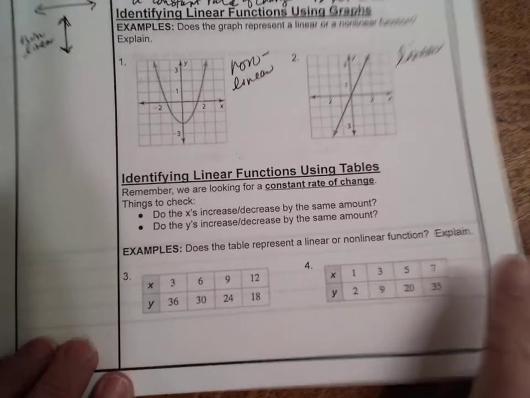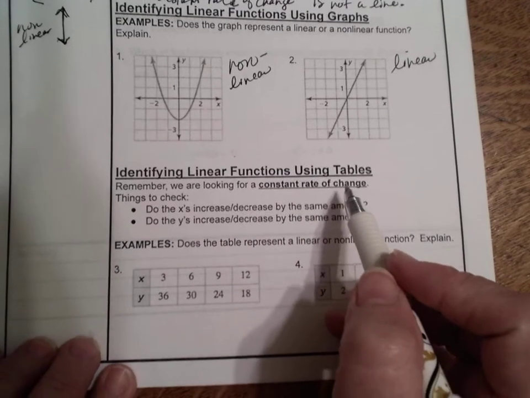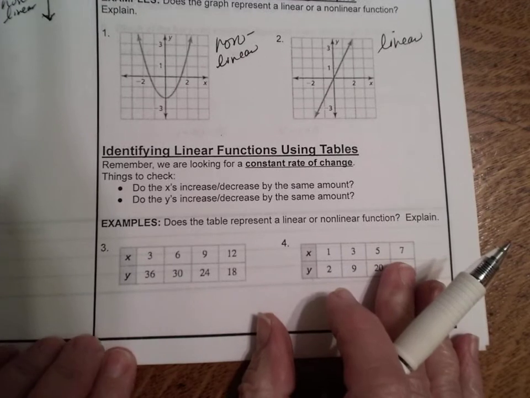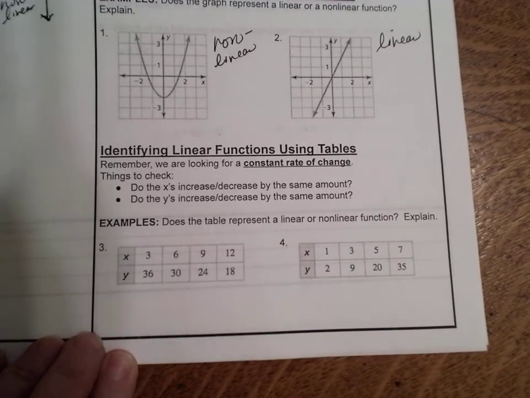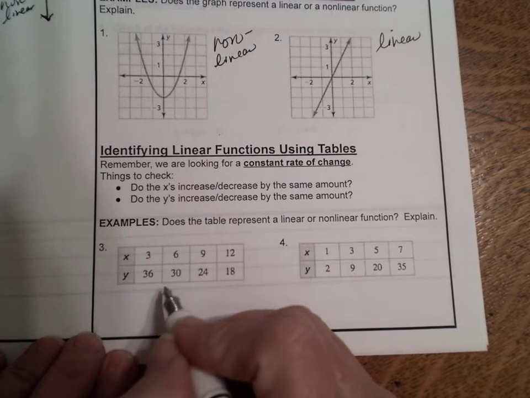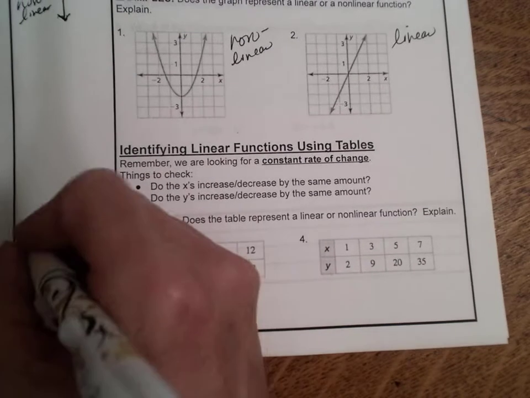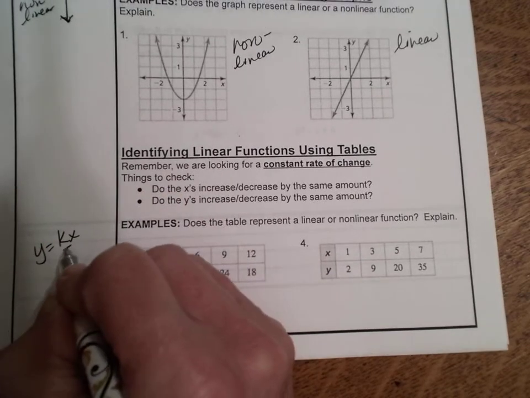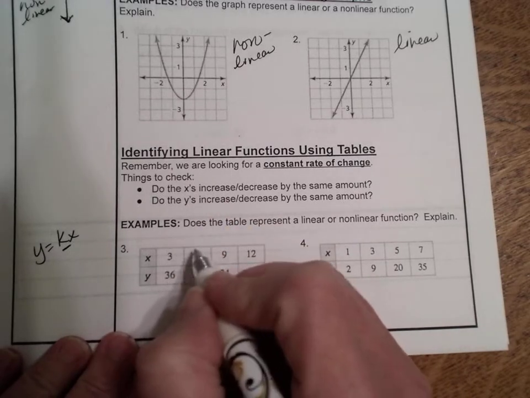Now, from a table, we want to look to see a constant rate of change. The way to do this, and I know in 7th grade you worked on proportions and finding what I think you called your K, your constant of proportionality. Remember, it was probably y equals kx. To do that, you want to look at the constant rate.